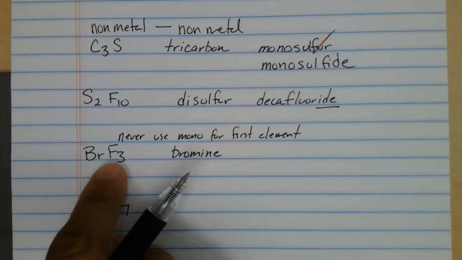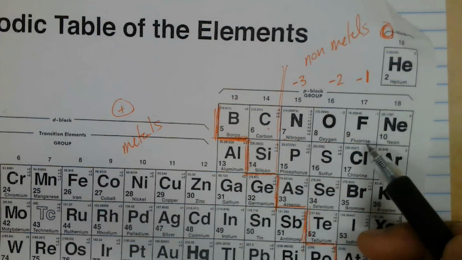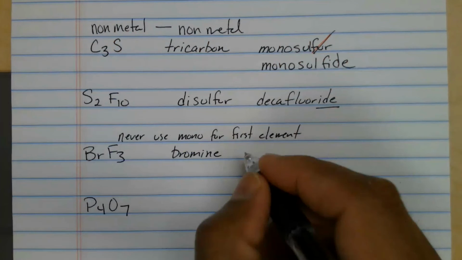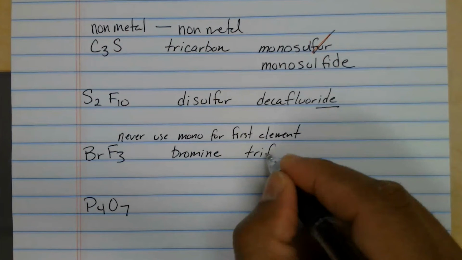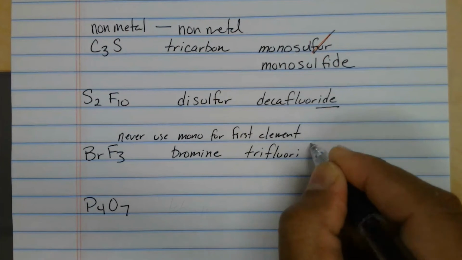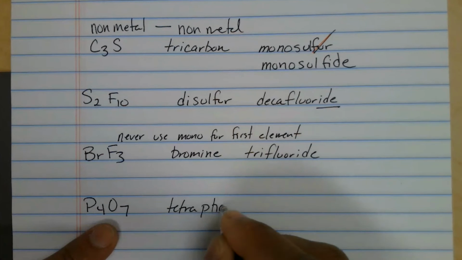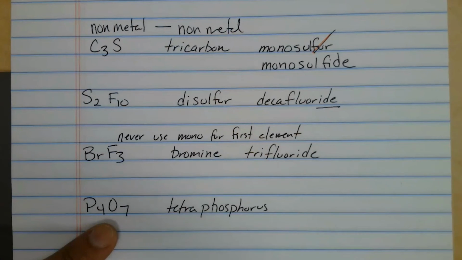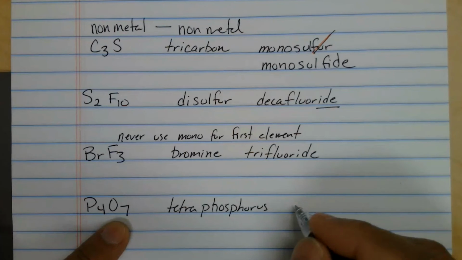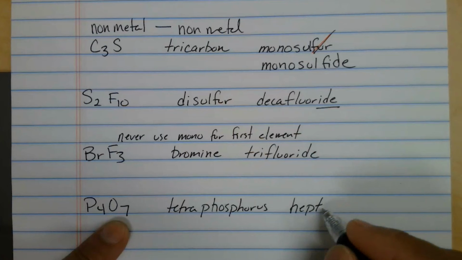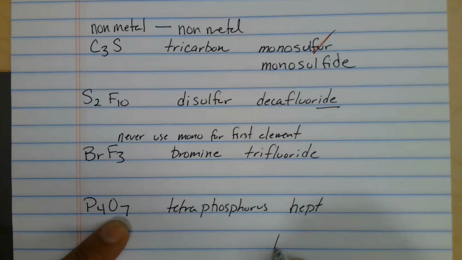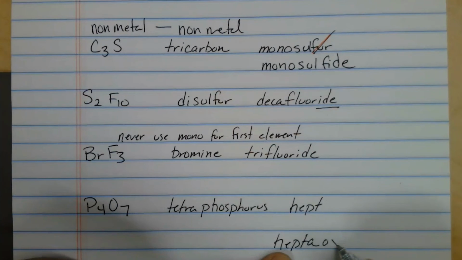Now this is F3, so F is fluorine. So we'll say tri, and we'll change fluorine to fluoride. Tetraphosphorus, yeah, tetraphosphorus. 7 is hept. Hepta is the prefix for 7.